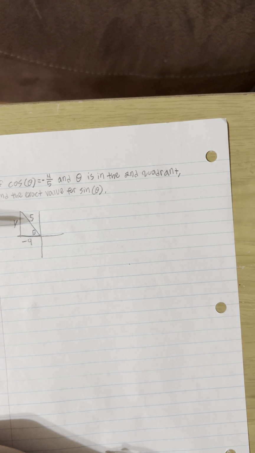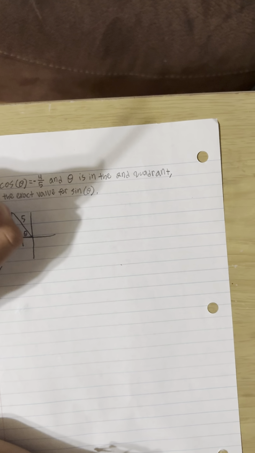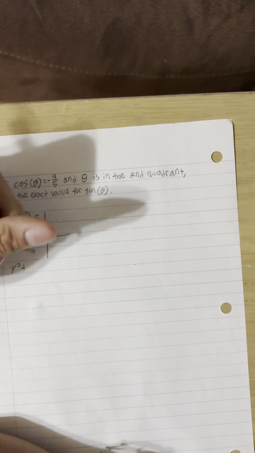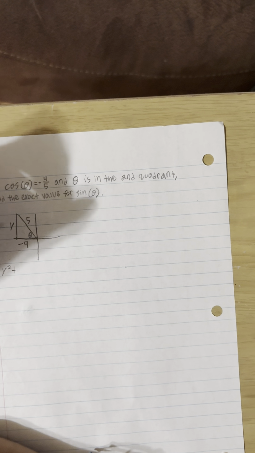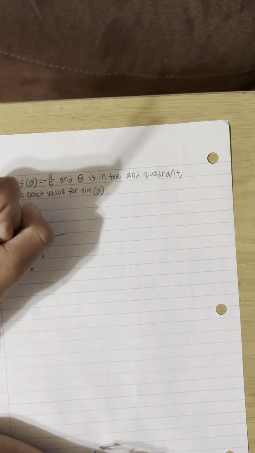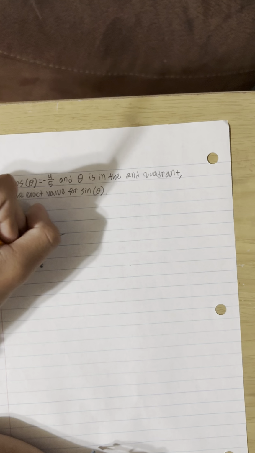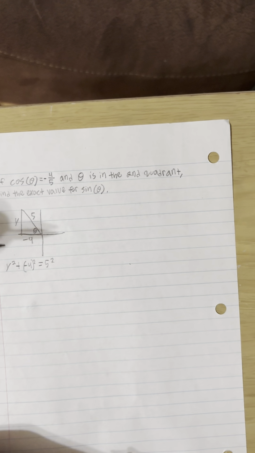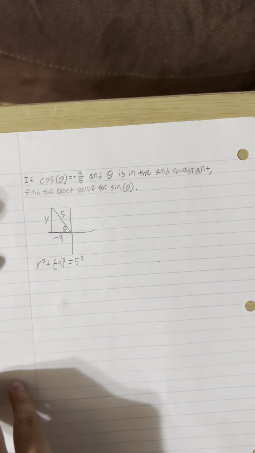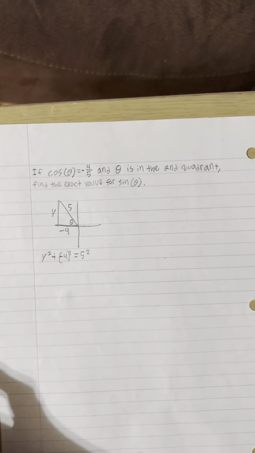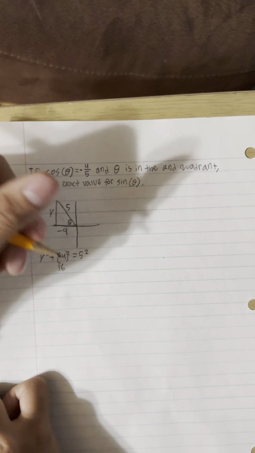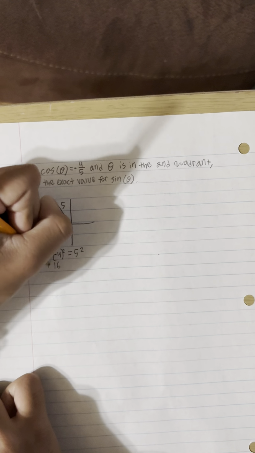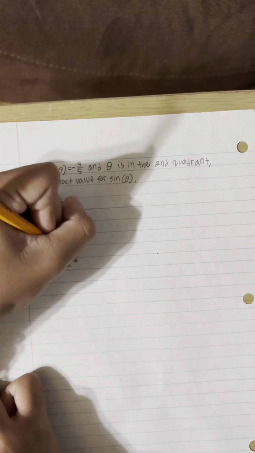So now that we have it graphed out like this, we start with using the Pythagorean theorem. And remember, the Pythagorean theorem is a squared plus b squared equals c squared. But you could do y squared plus, and we'd use -4, so it'd be -4 squared equals 5 squared. So -4 squared would equal positive 16. So it'd be y squared plus 16 equals 25.